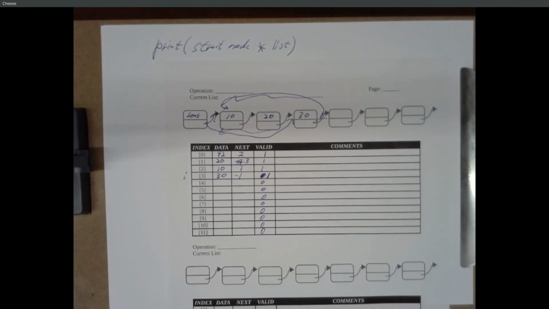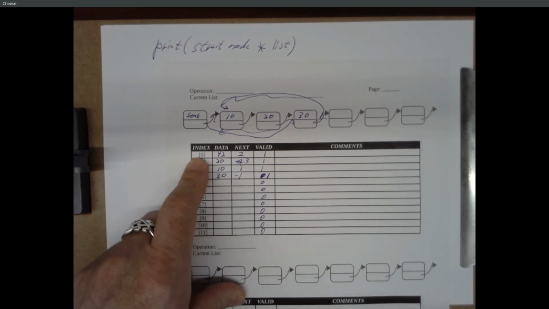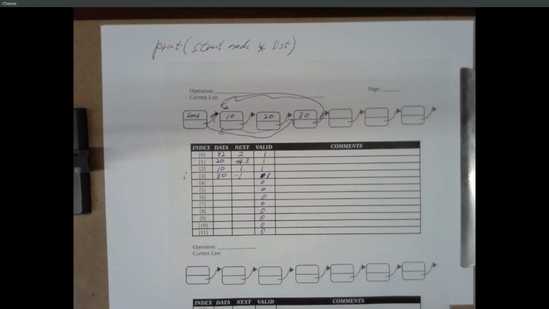Okay, if someone handed you this array on a desert island, no computers in sight, and said, can you print out the values that are in this linked list, how would you do that? Just with this table of what the array entries are. Start with the sentinel node, see where that points to. That's index 0, see what it points to, a 2.